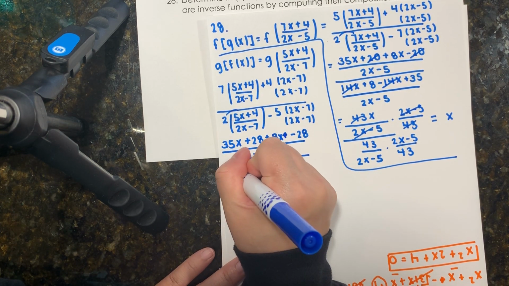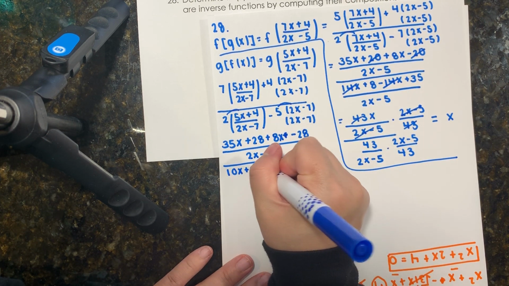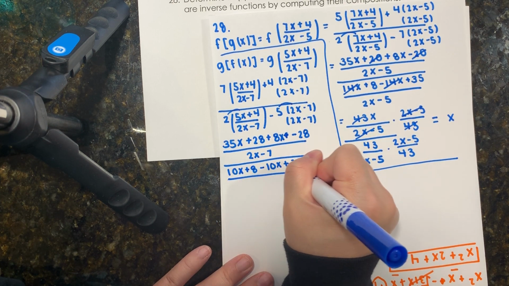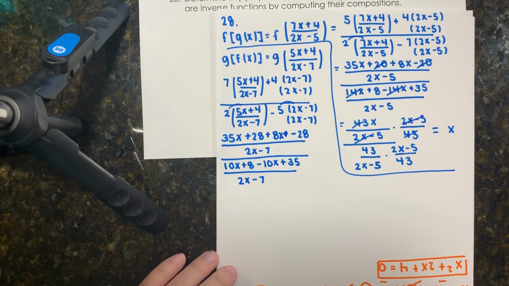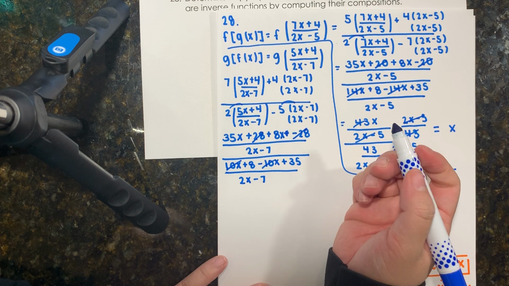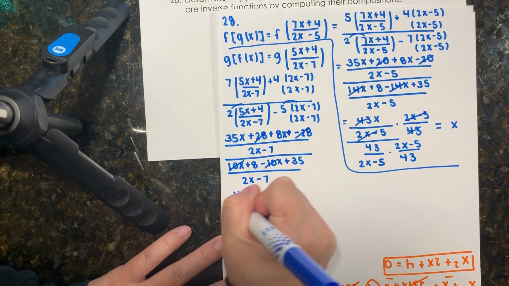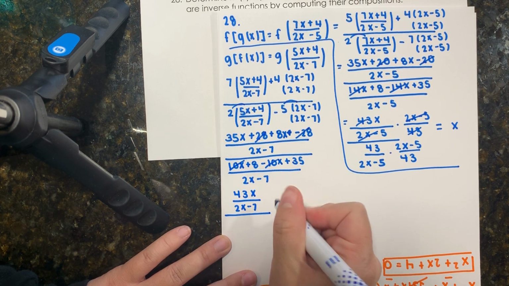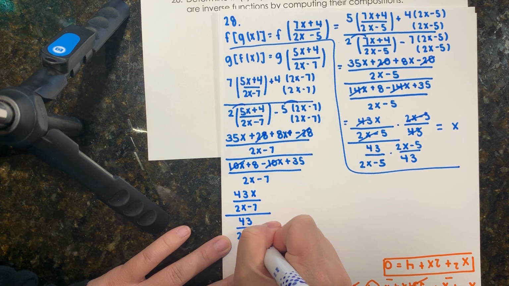So that would be 10x plus 8, distribute the negative 5, negative 10x plus 35, over 2x minus 7. You should see that the 28 cancels, the 10x cancels. You're left with 43x over 2x minus 7 in the numerator. And the denominator, you end up with 43 over 2x minus 7.